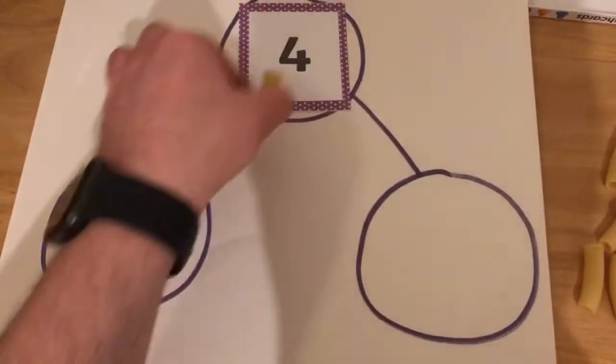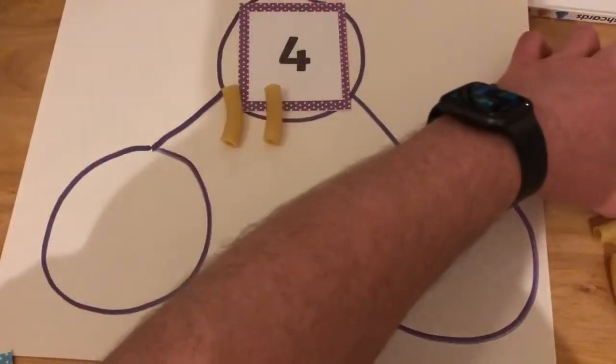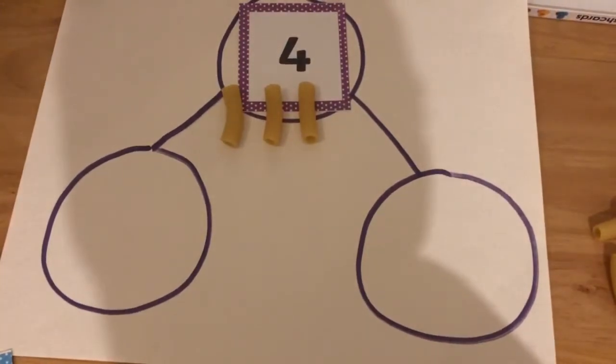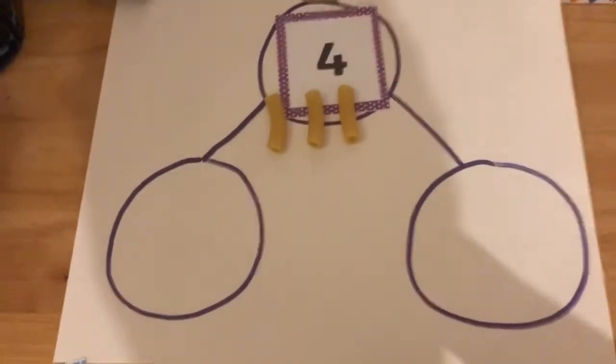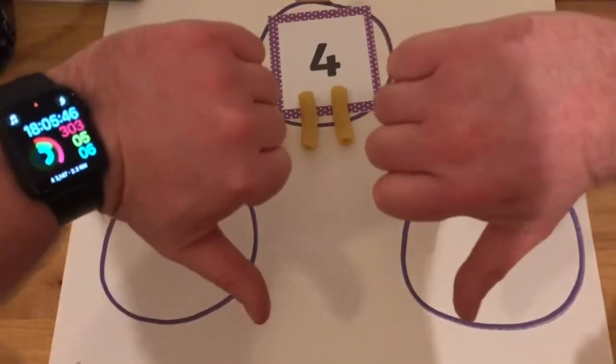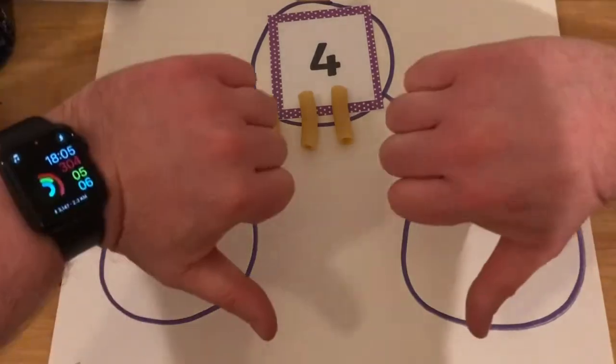Let me see. 1, 2, 3. I think I've got enough pasta shells. Do I have enough? Give me a thumbs up if you think I'm right, or a thumbs down, Mr. Mac. Am I right or am I wrong? I'm wrong. I'm trying to trick you.